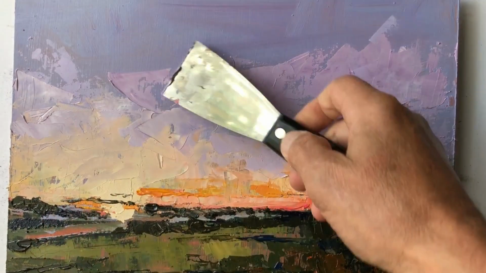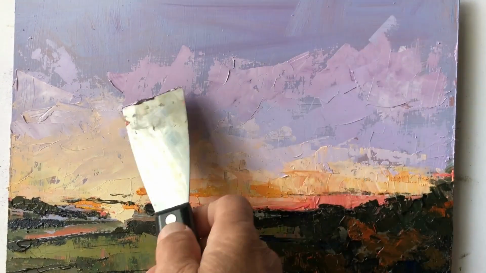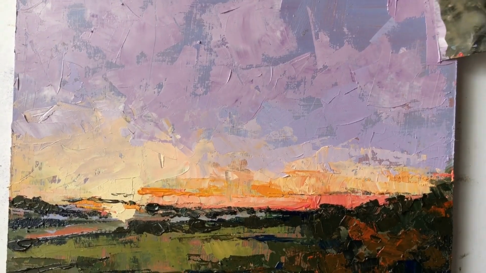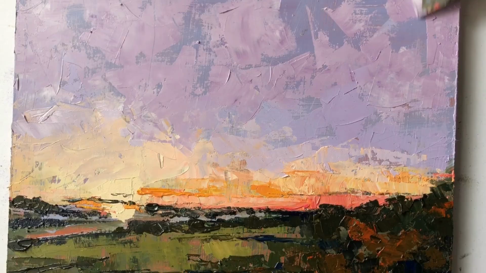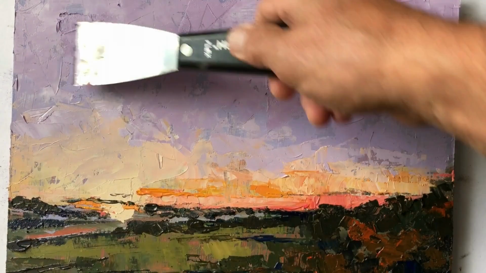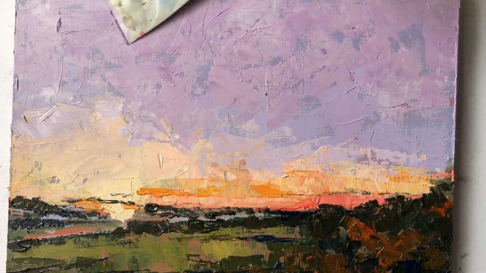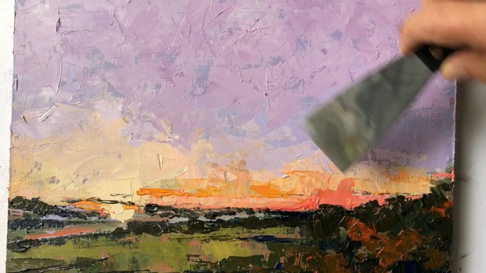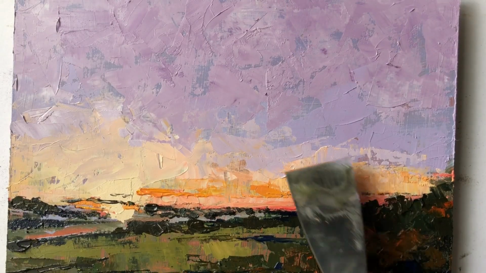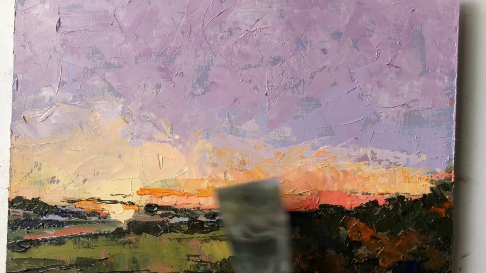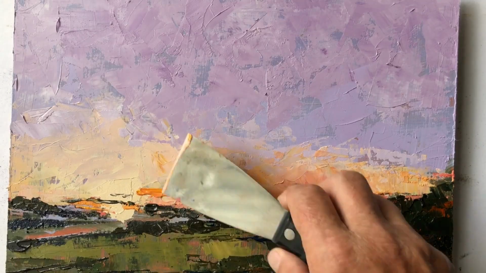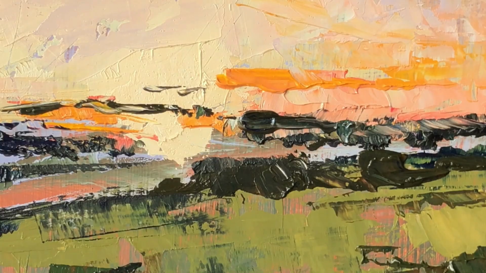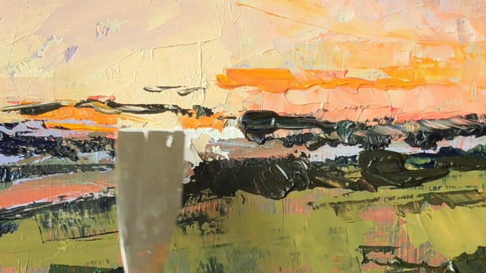And these are the last touch-ups with a palette knife, a little bit broader strokes and colors to get this little feeling. The light is going to change to shadow and then the darkness of the night. You can accomplish the same thing with a brush. It's just, I guess, a personal thing.